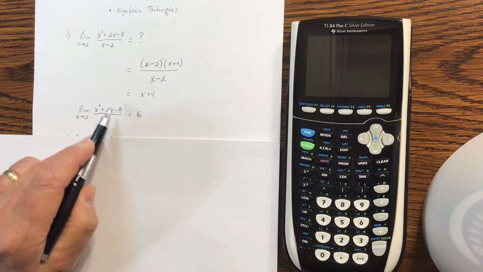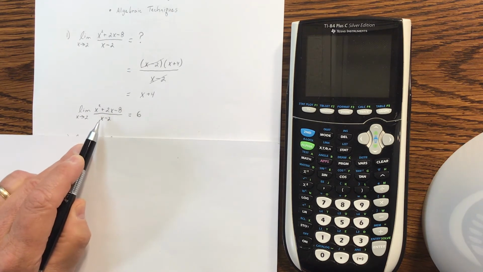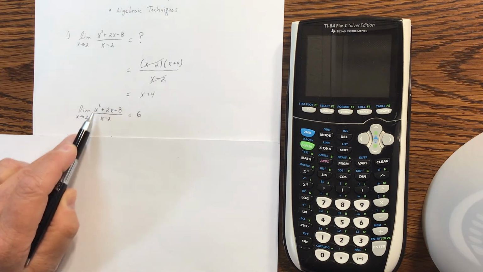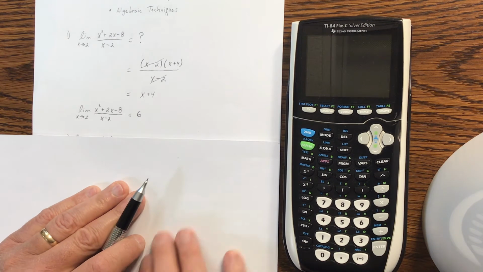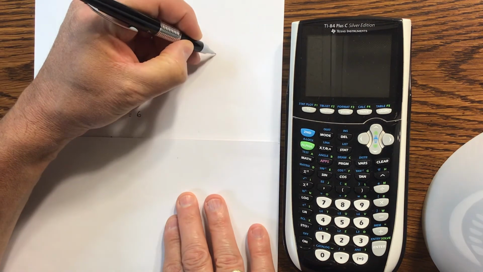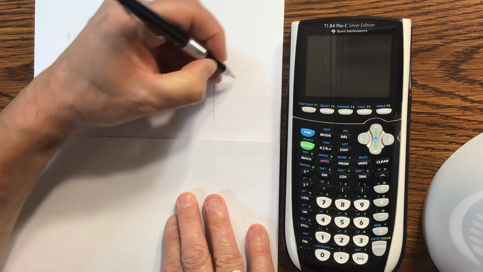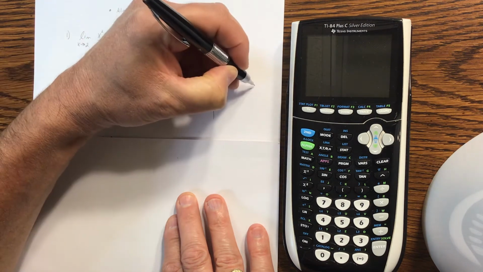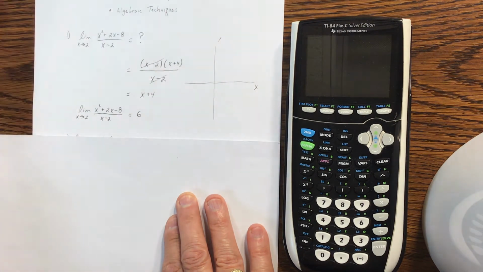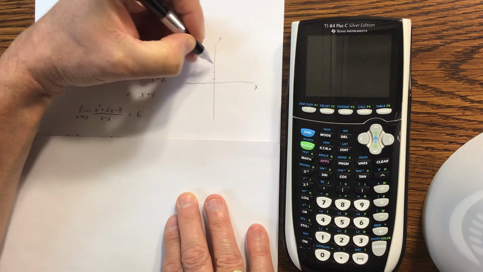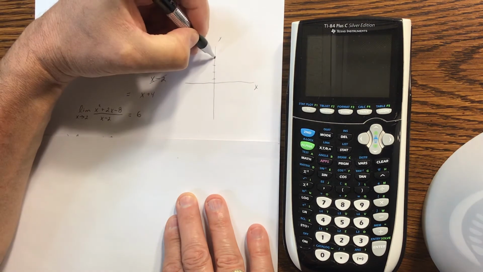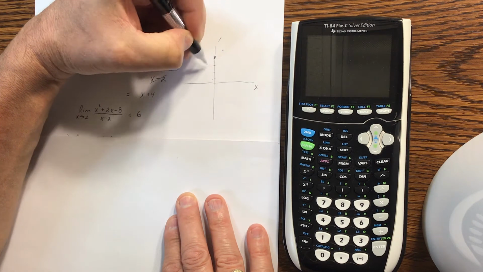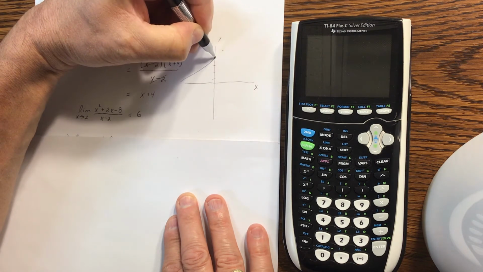So in other words, if we were to look at this function right here, and if we were to graph it, whether we graph it from here or from here, we're going to see that it's a linear function. Now again, as a quick way, if we were doing this graphically, here's your x-axis, here's your y-axis. We know that we have a y-intercept of 4, and we also have a slope of 1. So I know that this graph will look like this.